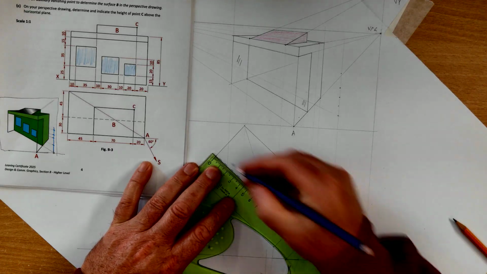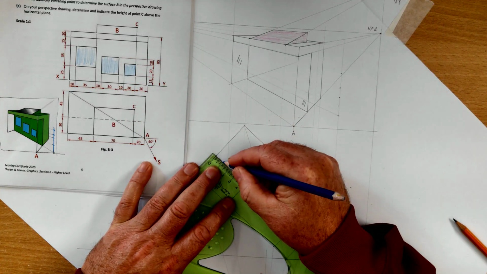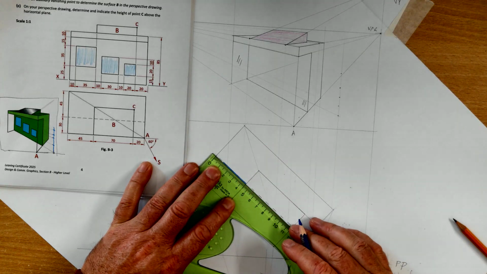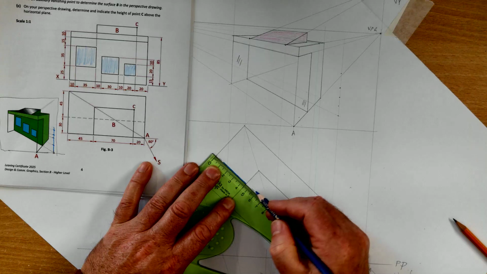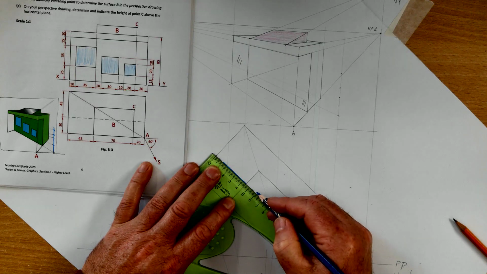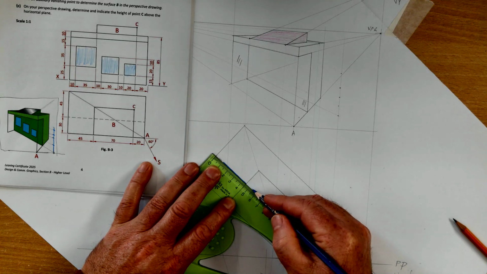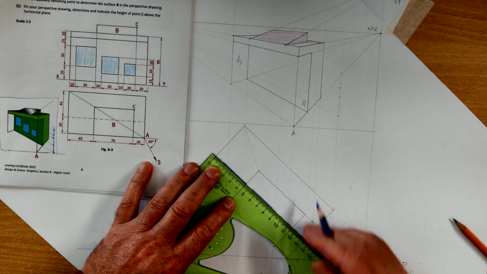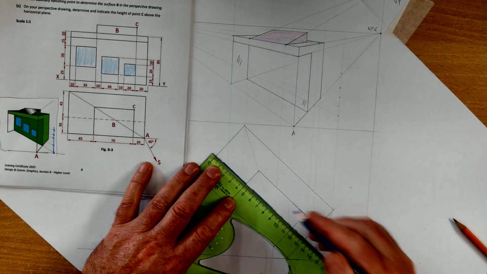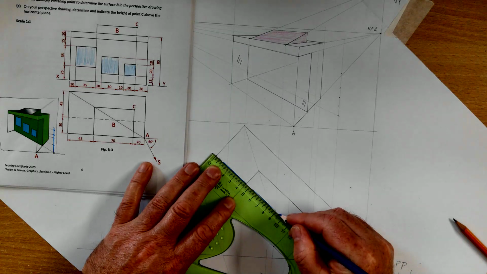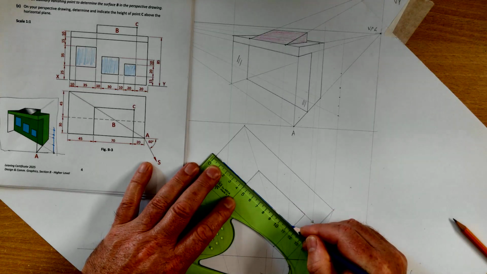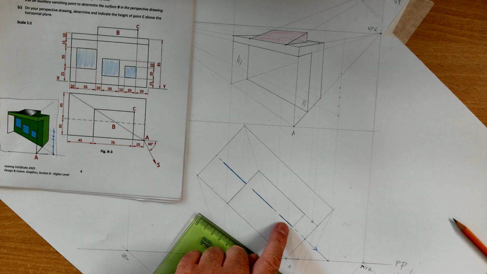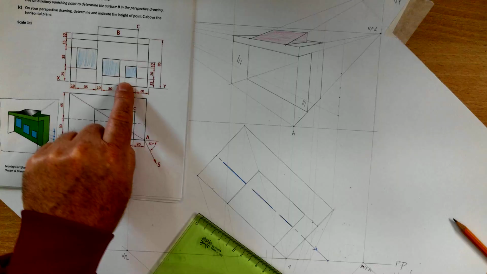So the first one goes from 10 to 35. That's the big one. Then there's a gap of 10 and 30. So a gap of 10 and 30. And then there's a gap of 10 and it goes 20. Right, so those 3 blue lines here are the 3 doors there.